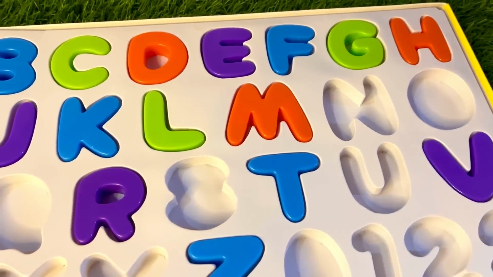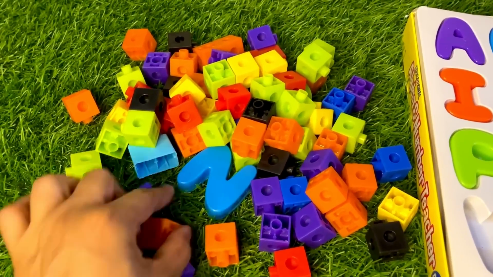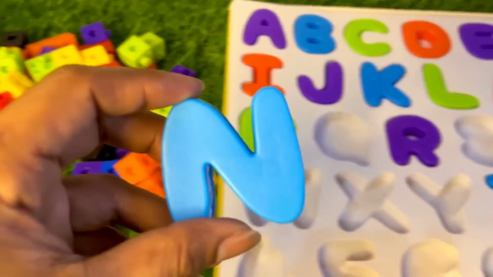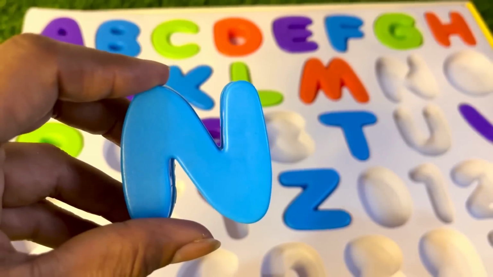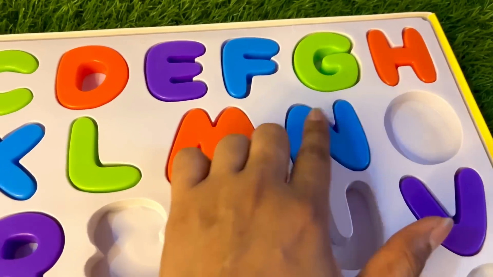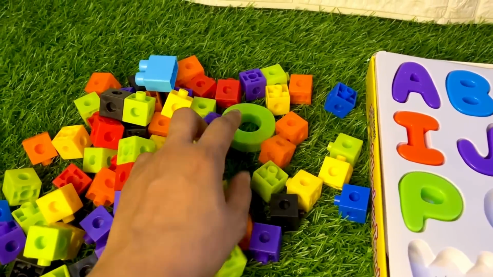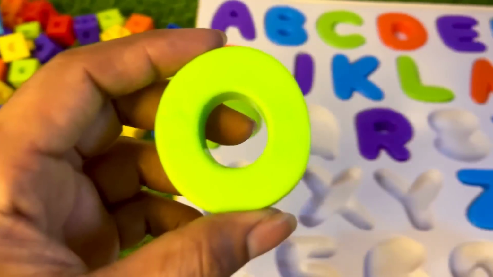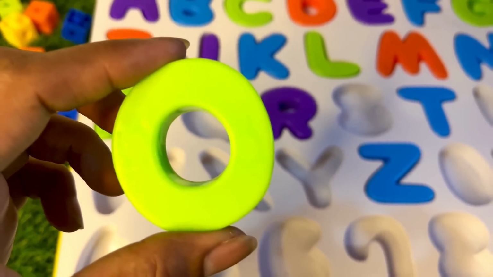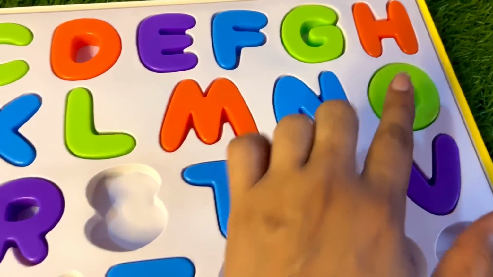Now we need letter N. I think our next letter is hidden among these cubes. Yes, it's a letter N. N is for nest. Let's put N right here. I think one more letter is hidden in these mini cubes. Yes, we got it. It's a letter O. O is for orange. Let's put O after N.